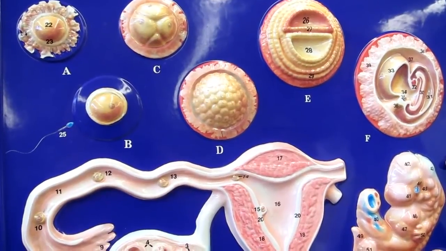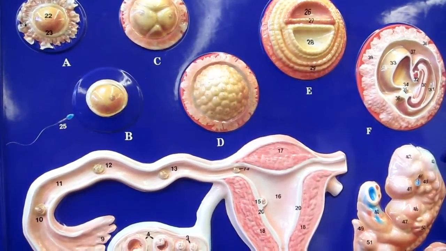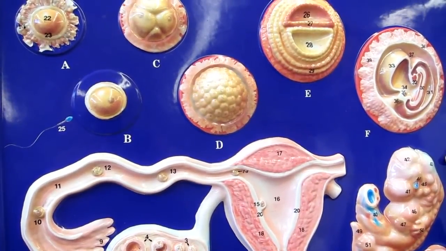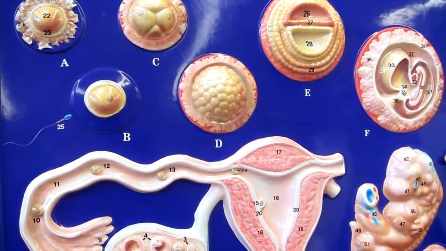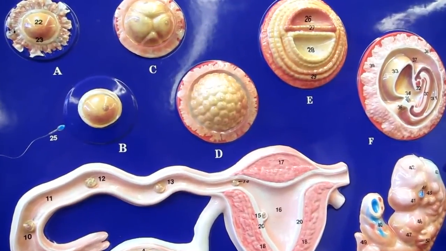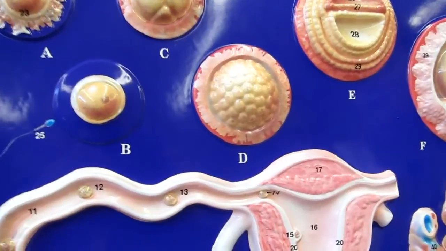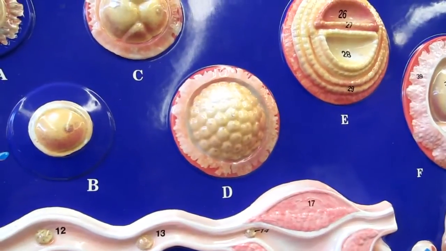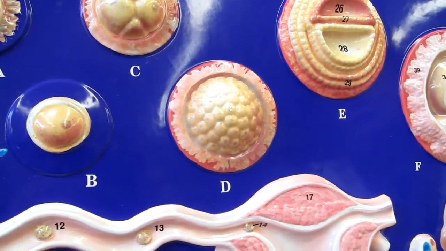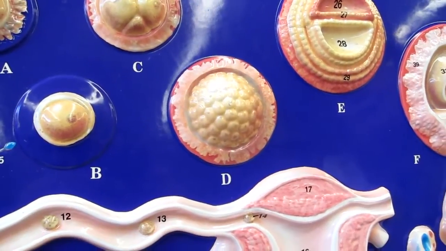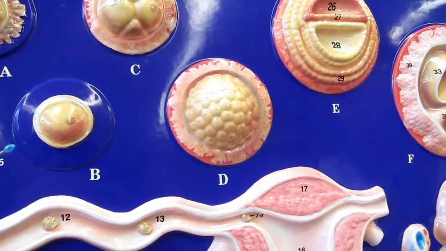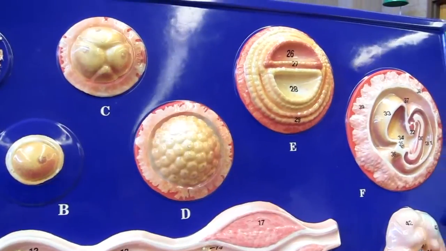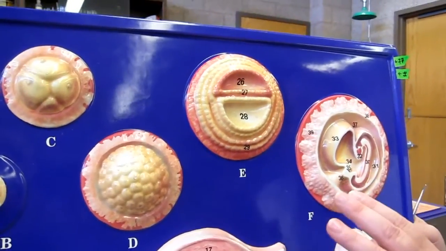And it's called morula because morula in Latin means little berry. So if you think about how a blackberry or a raspberry looks, that's about how this stage is going to look.